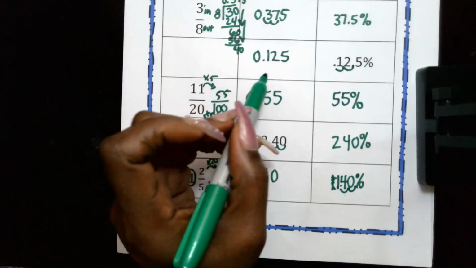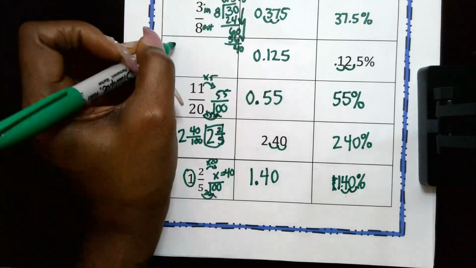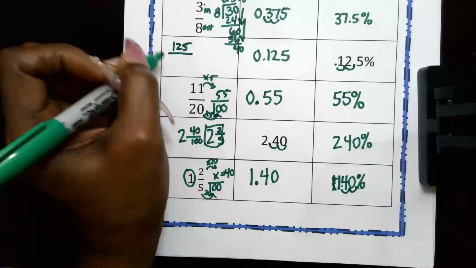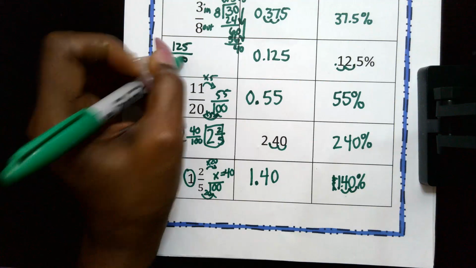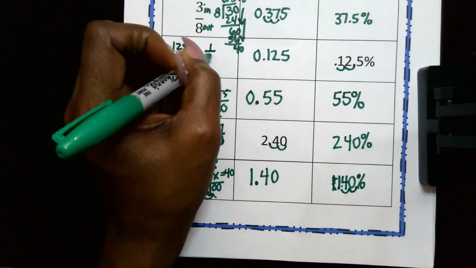Look at my place value, tenths, hundredths, thousandths. And then I can reduce it down. And I already know it can be reduced down to 1/8.